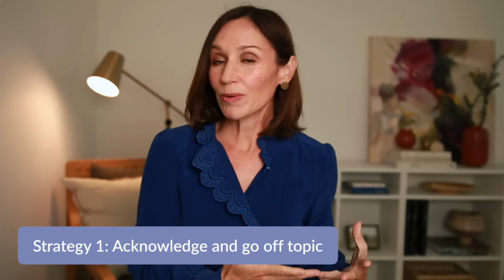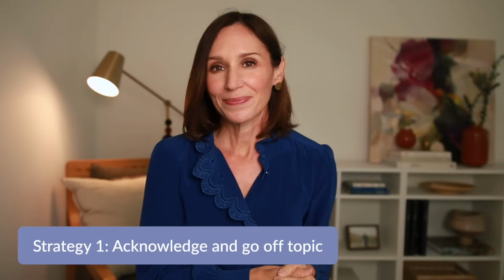Let's put all of that together in 4 real-world scenarios. Each one is going to address one of those strategies or approaches we talked about earlier. In the first scenario, we're going to look at how we can acknowledge what was said and then go off topic. This strategy is particularly useful when an individual or a group of people have been discussing a topic at length and they seem very interested in the topic. It's also useful when someone has been sharing something that is vulnerable or heartfelt and you're not really sure if it's appropriate to go off topic.